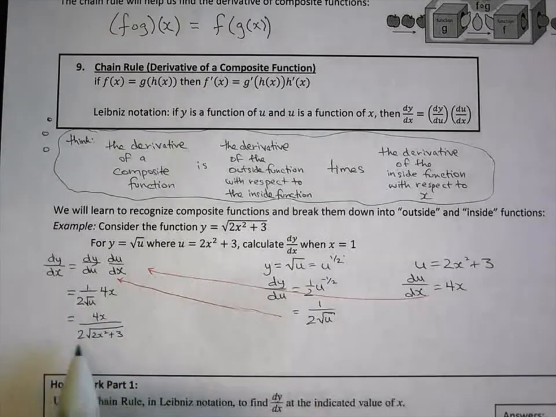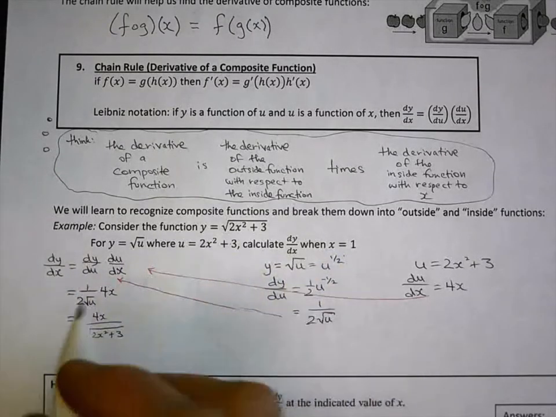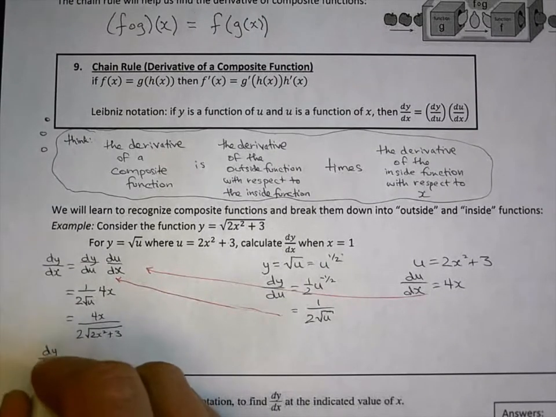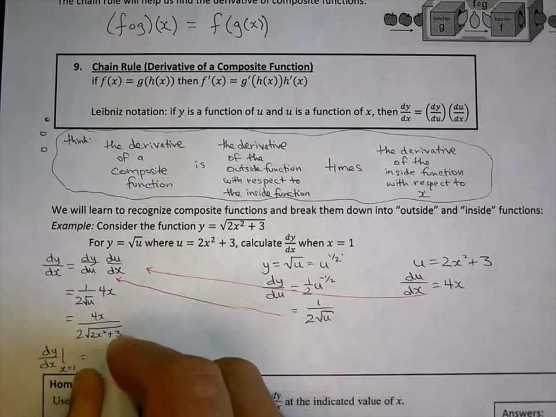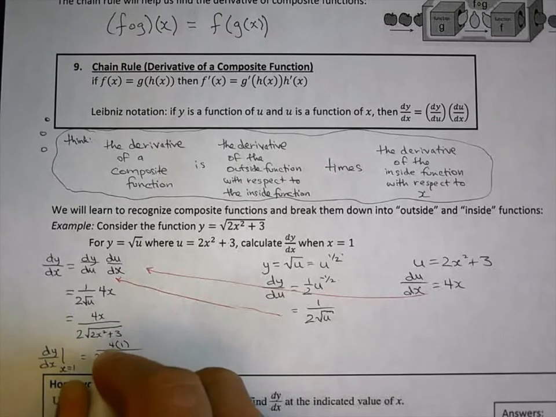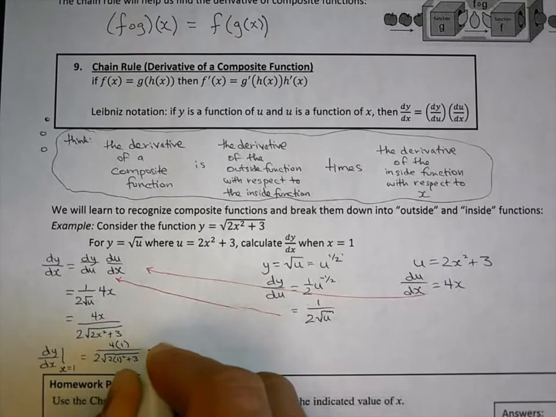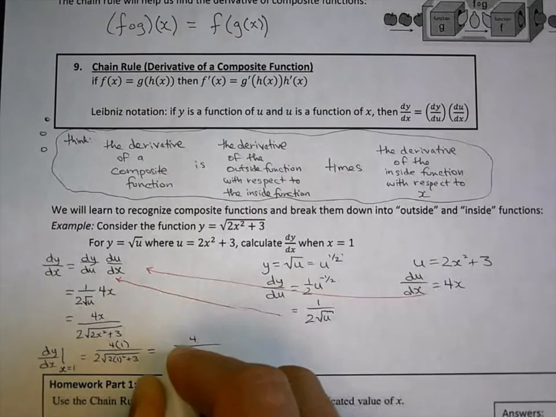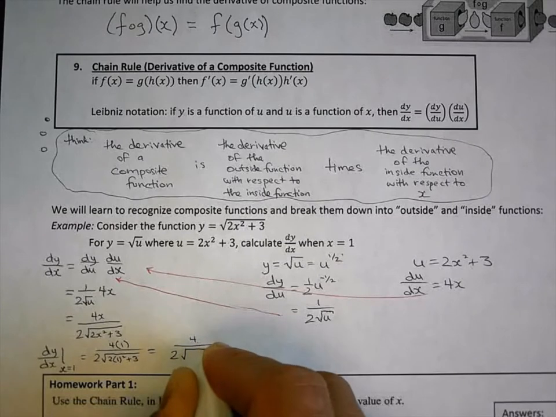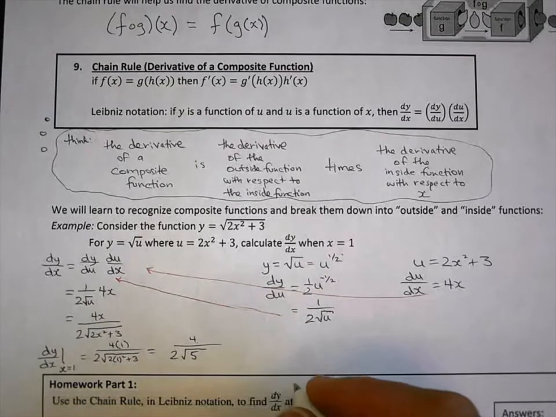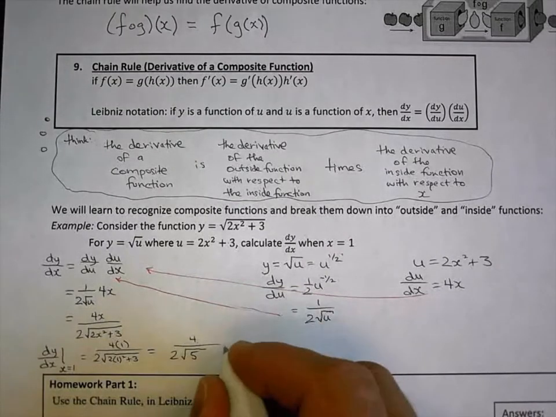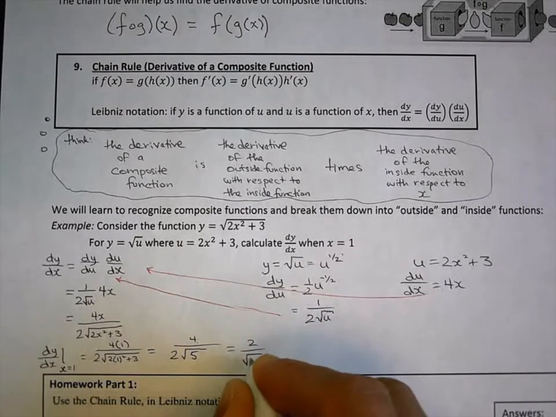And now I wasn't actually interested in the derivative. I want to know the derivative when x equals 1, so I can just sub in my values. X equals 1. So that would be 4 times 1 over 2 times root 2 times 1 squared plus 3. That's 4 over 2 root 5.